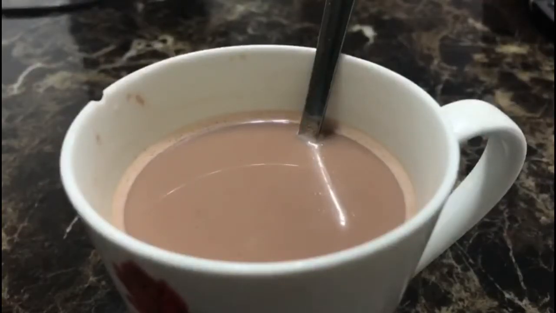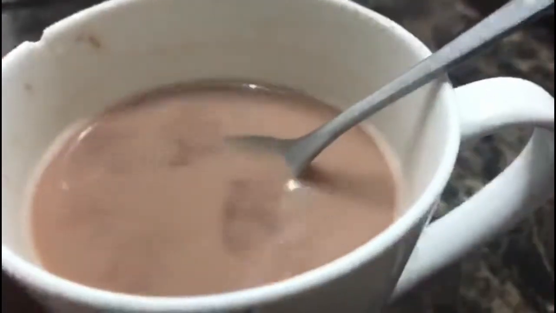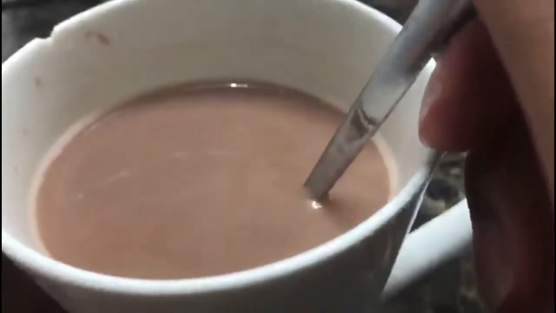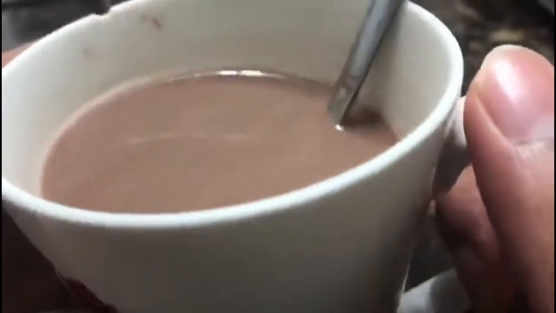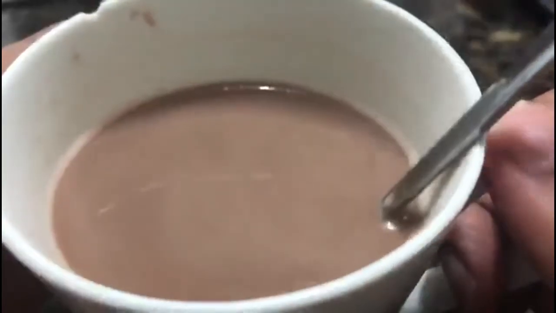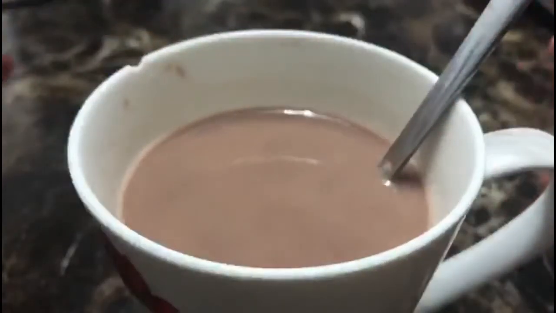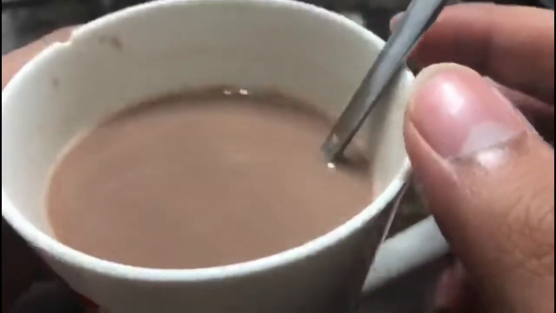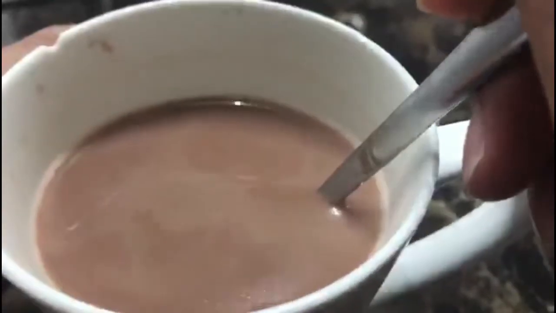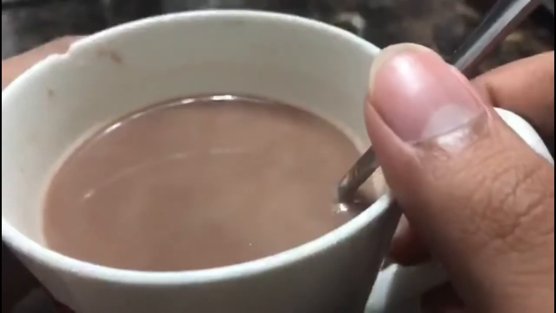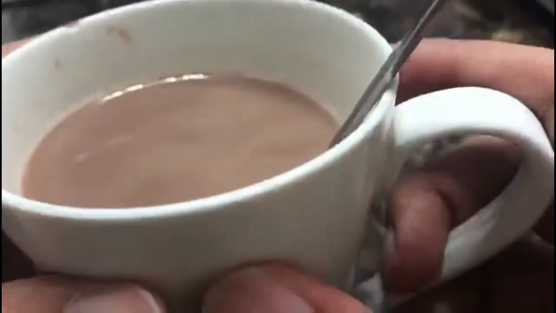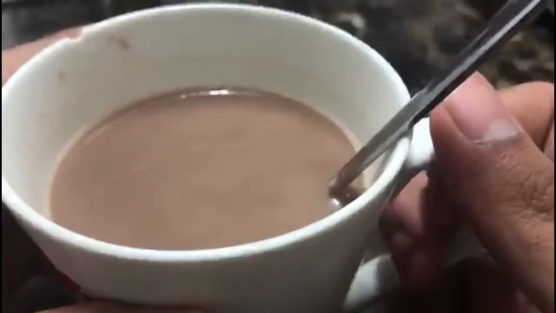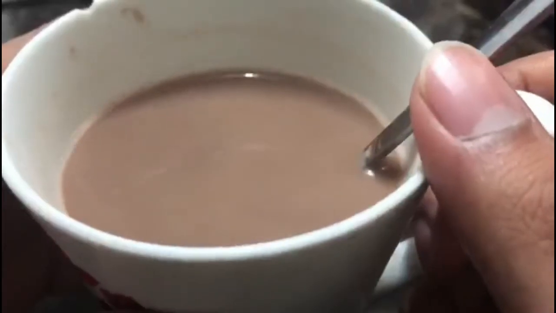If two objects are at the same temperature, there will be no heat flow between them because they are in thermal equilibrium. Let's assume this hot Milo that I just poured is at like 60 or 80 degrees Celsius, and the mug is 30 degrees Celsius at room temperature. Then I leave it here for 5 or 6 minutes. Then what will happen? The temperature of the Milo will cool down to like 40 or 50 degrees Celsius, but the body of the mug will increase in temperature to about 50 or so degrees Celsius.